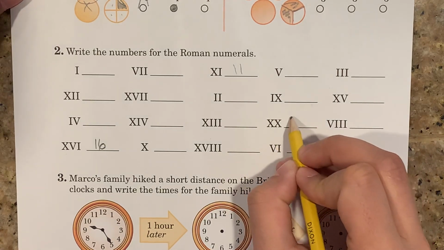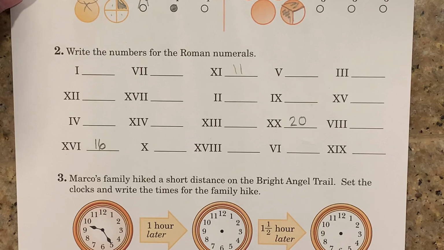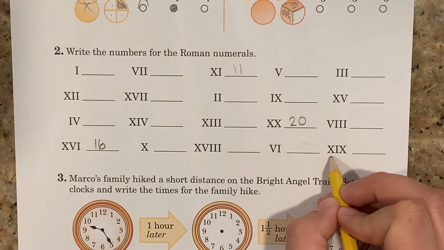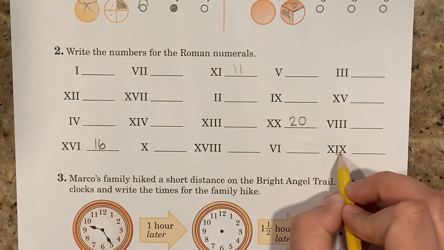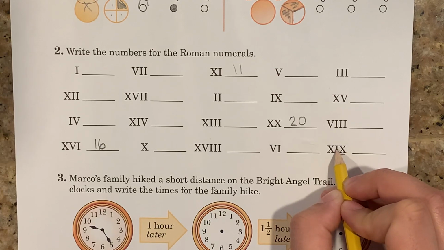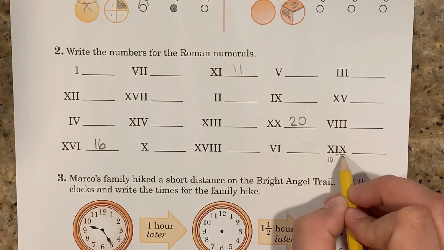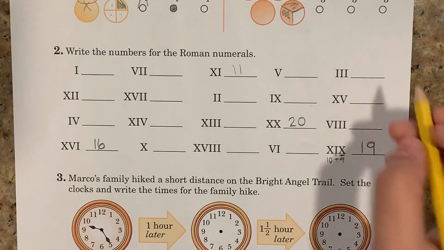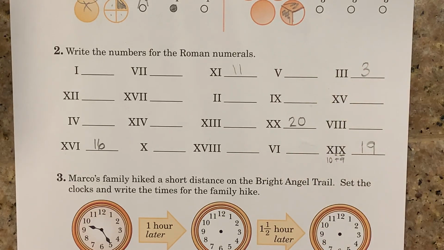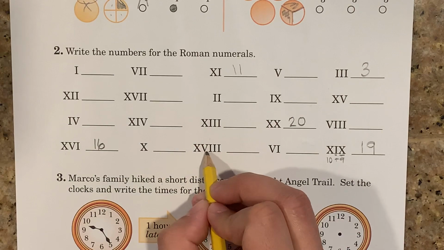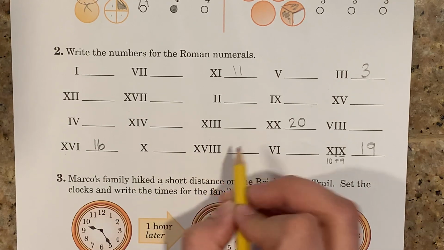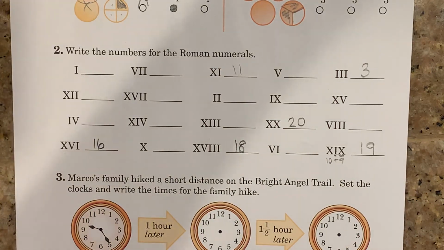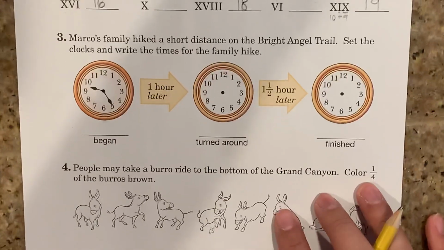We know 2 10s equal 20. We know that X is 10, and whenever there is an I in front of the X, it subtracts, so that's 10 subtracting 1, and 10 minus 1 is 9, so that answer is 9. We know 3 I's is 3. We know that 10 plus 5 is 15, plus 3 I's is 18. Okay, and you're going to do the rest on your own.